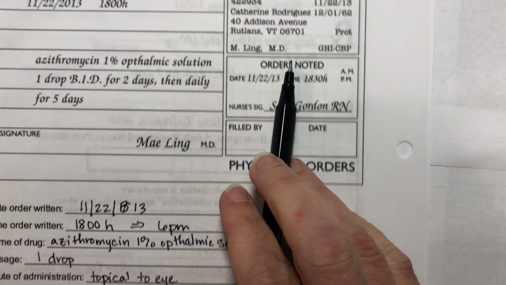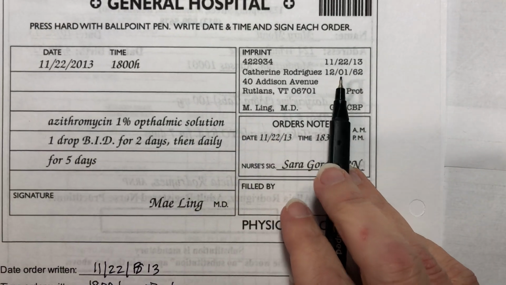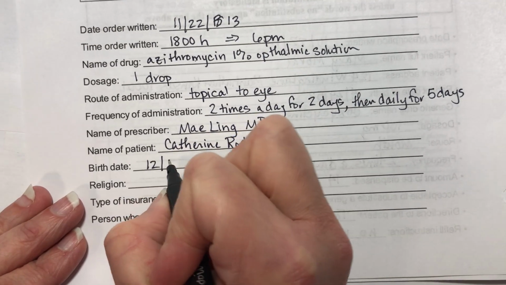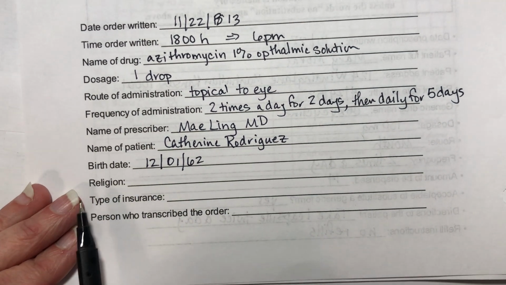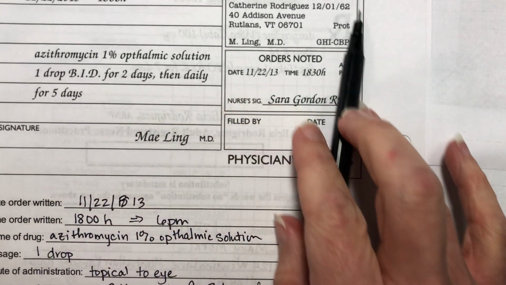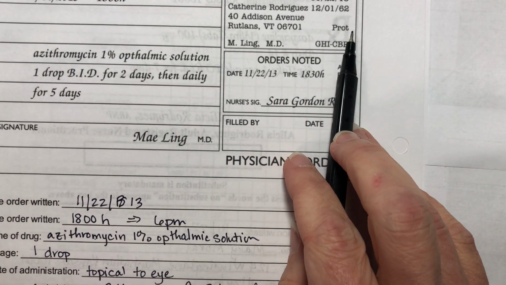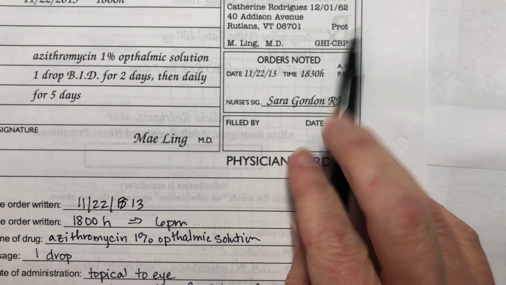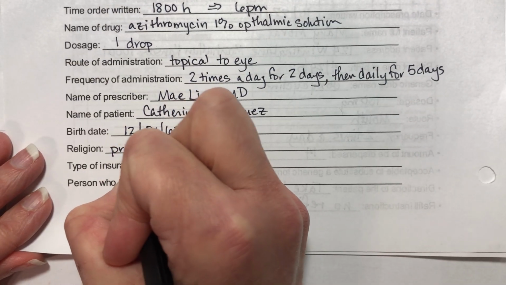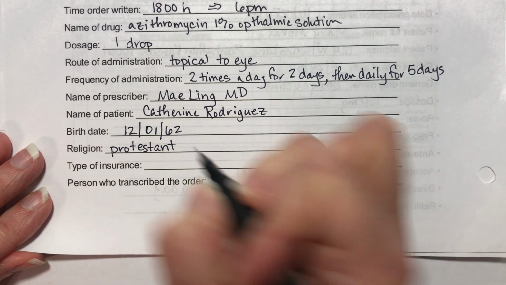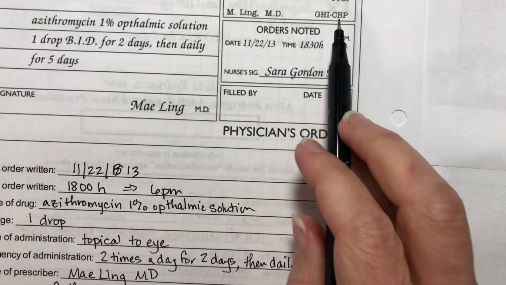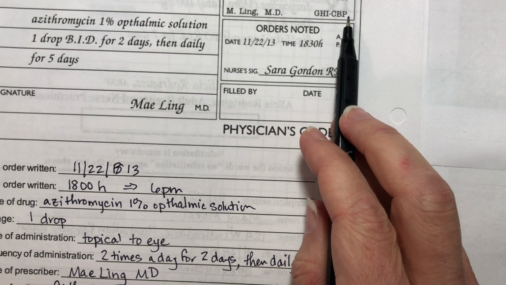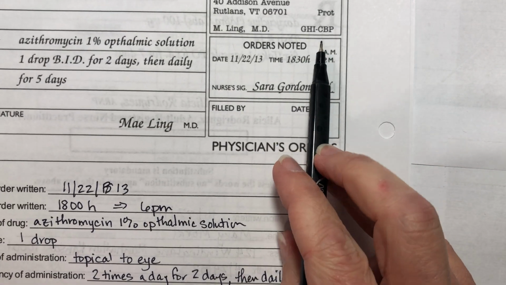The birth date. Well, this is the same as this date, so that must be the prescribing date. Here it is, 12/1/62. What is the religion? Here's some new information. If you read through all of this, PROT, this person is a Protestant. Obviously, that's not indicated on all. The type of insurance, I had trouble finding this, but it's GHICBP, which I don't recognize as insurance, but obviously it is.